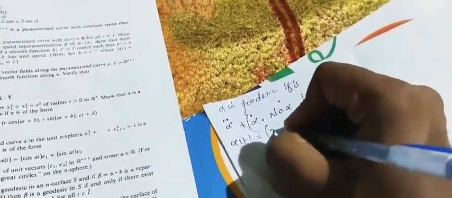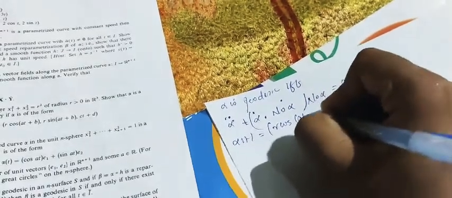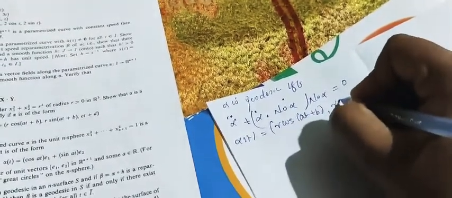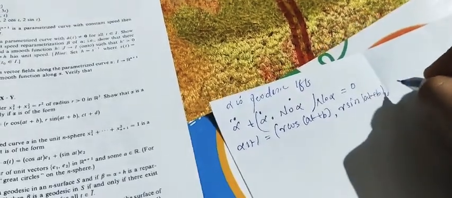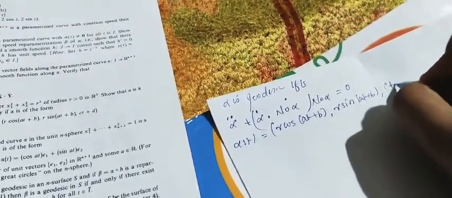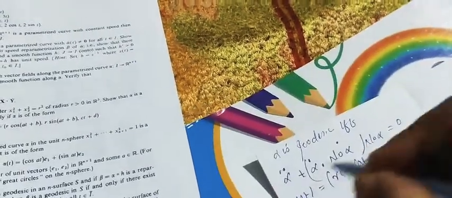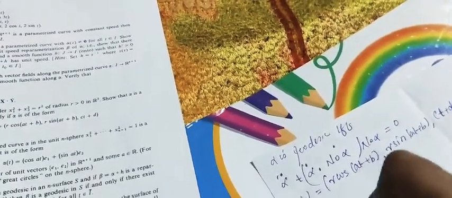First we have alpha of t is r cos of at plus b, r sin of at plus b, ct plus d. So this is alpha. And alpha dot of t is what?